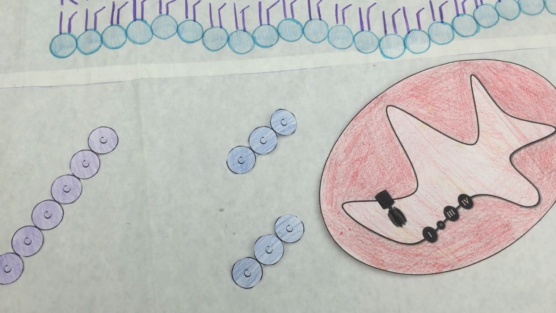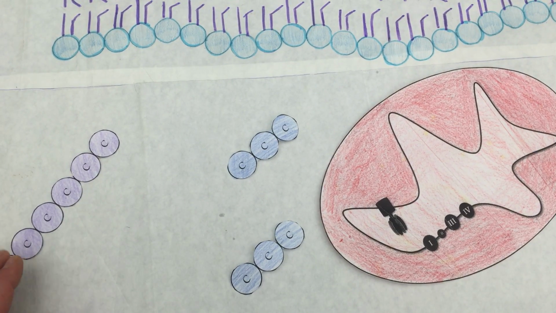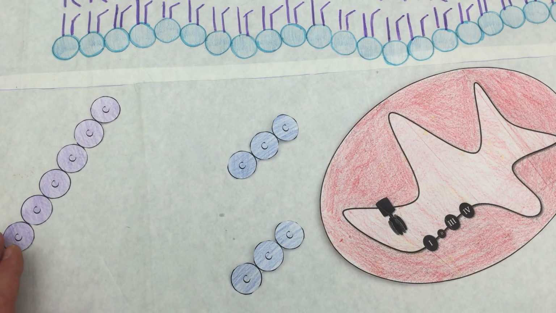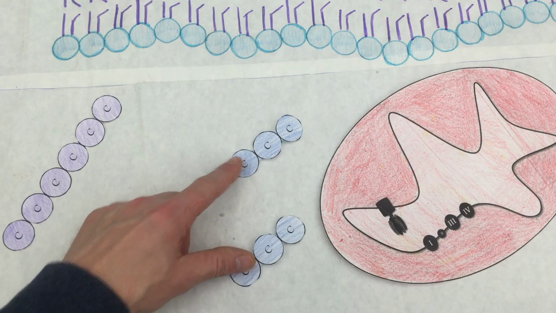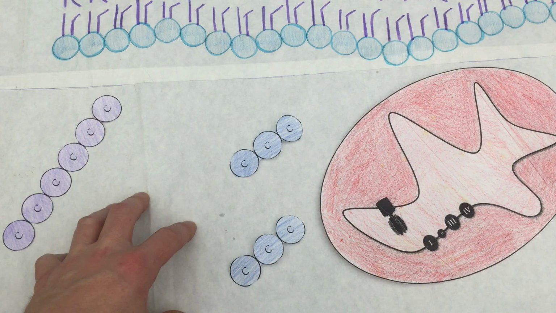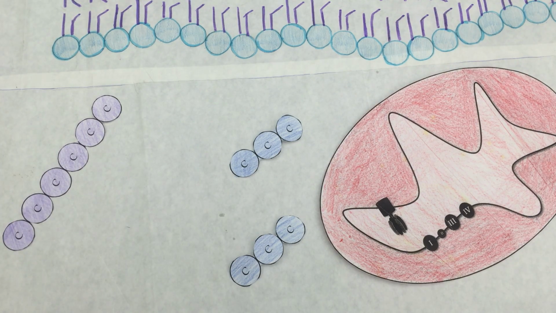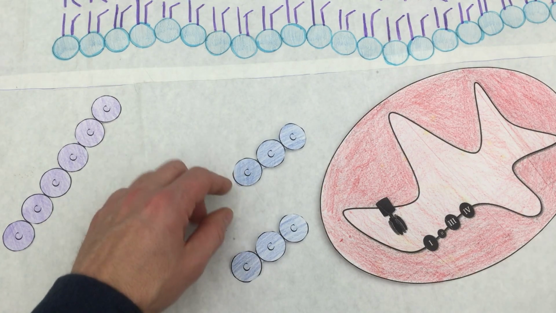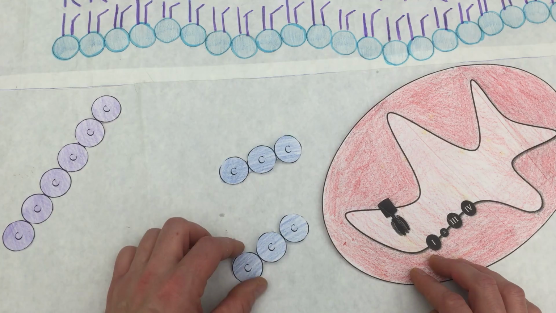All right, so we just finished talking about glycolysis. Now remember, this is where glucose is broken down into two pyruvates occurring in the cytoplasm and having two NADHs, so two hydrogens removed from our C6H12O6 molecule. Now the products go into the mitochondria, so this is our pyruvate right here.